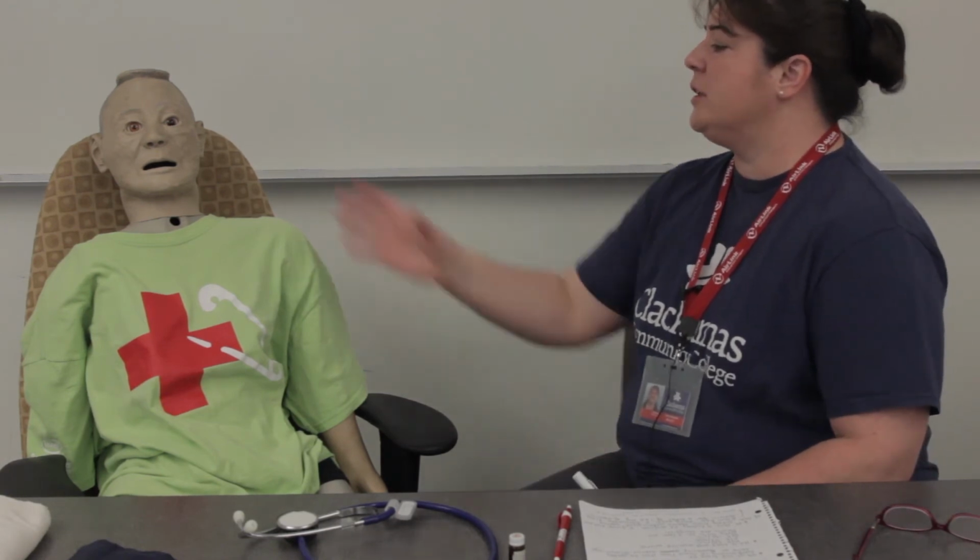Okay. So I'm going to look at the patient's neck for any jugular vein distension. I'm also going to look for tracheal deviation. Nothing noted. Okay, and I want to evaluate the patient's chest.